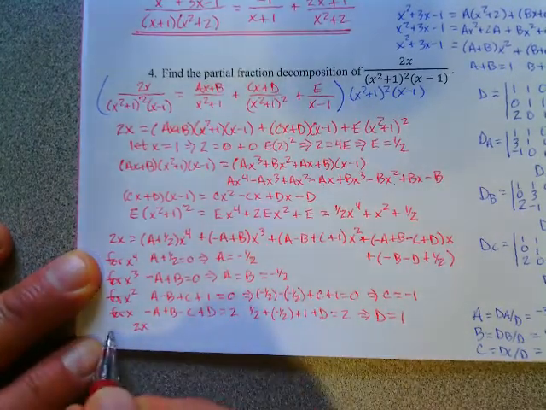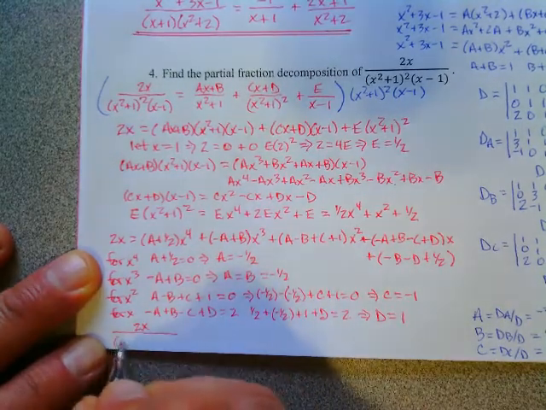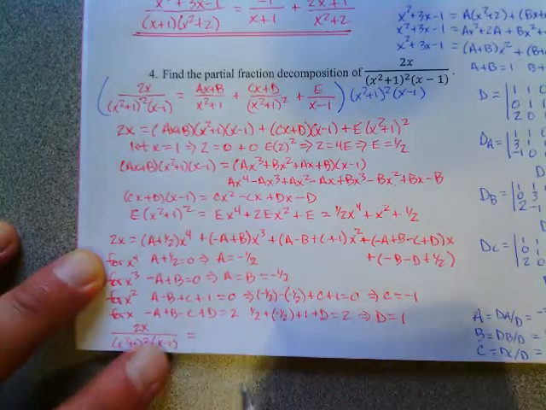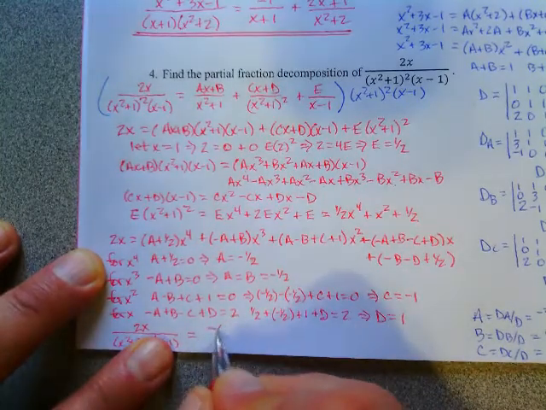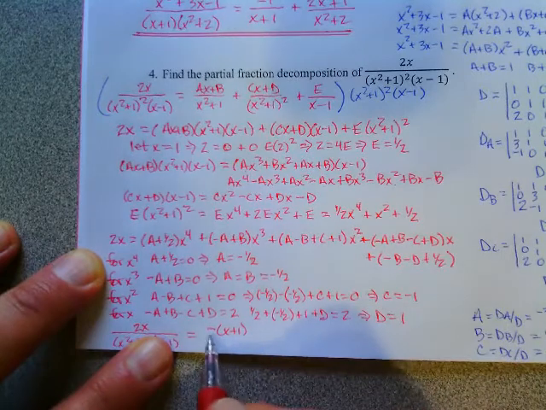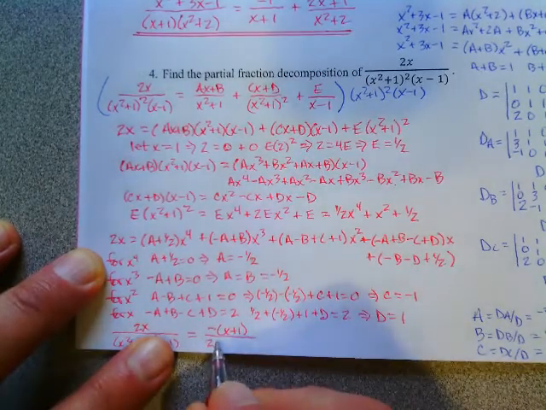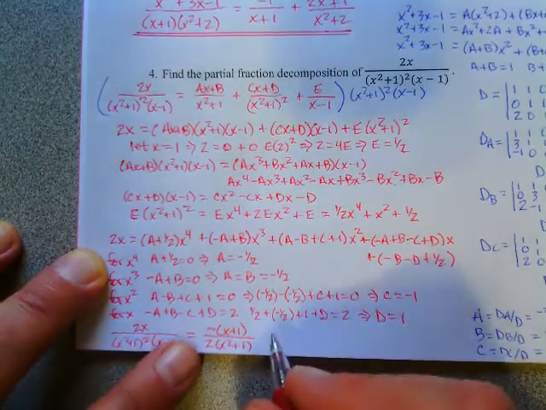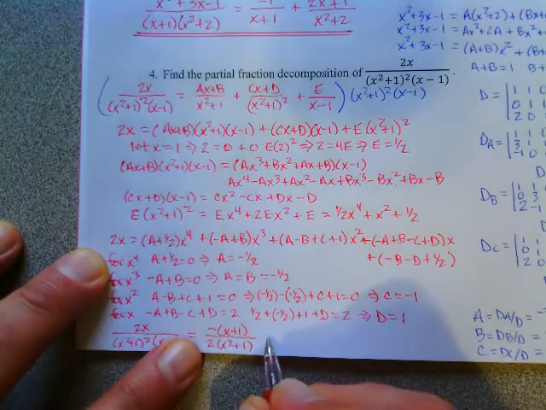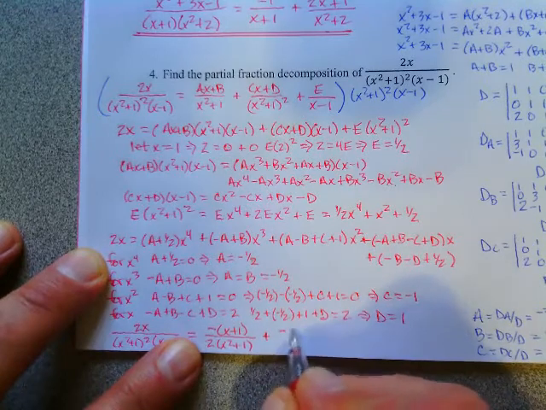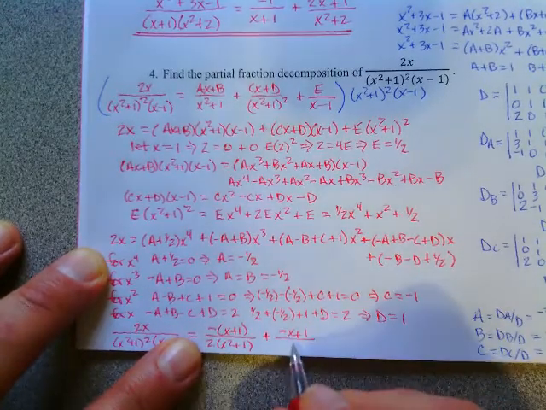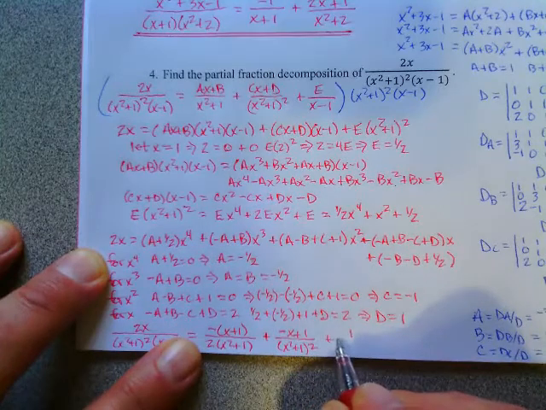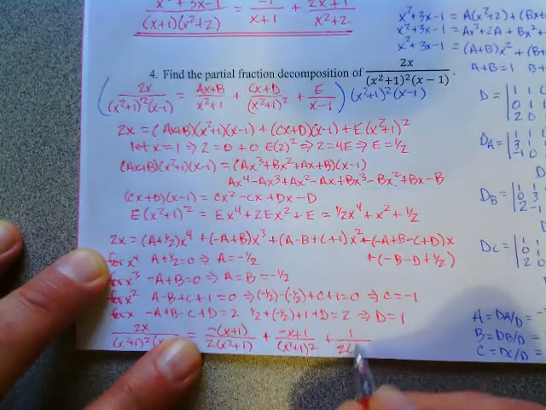So I'll write here just at the very bottom, our beginning point, 2x over x squared plus 1 squared, x minus 1, is going to be decomposed into negative x plus 1 over 2 times x squared plus 1, and then we'll have a plus negative x plus 1 over x squared plus 1 squared, and then we'll have a 1 over 2 times x minus 1.